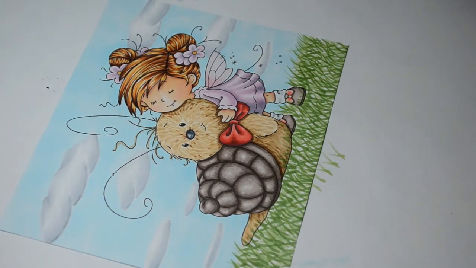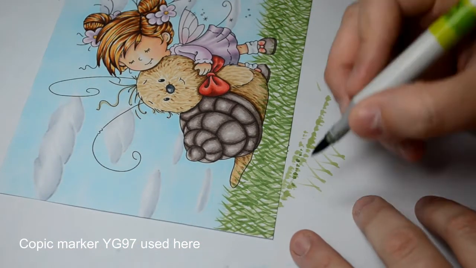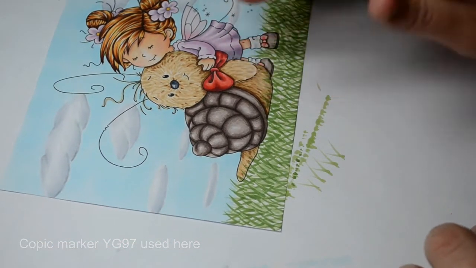So that's my second green. Now I'm going to go to my darkest green colour. I'm going to do exactly the same thing again and just go over the whole area again.